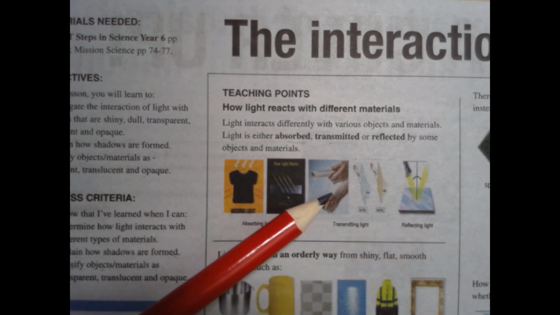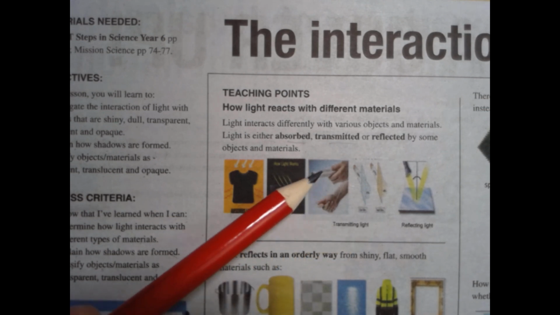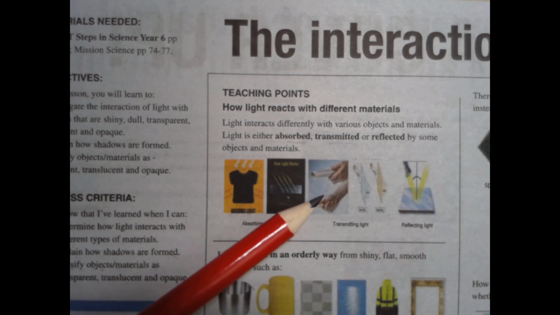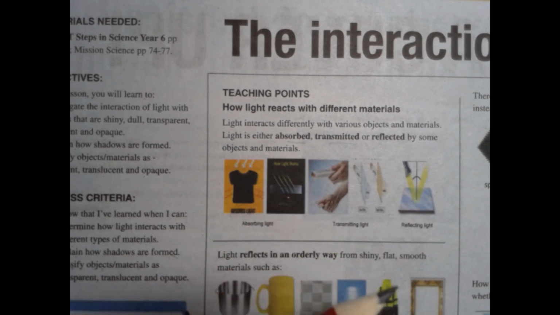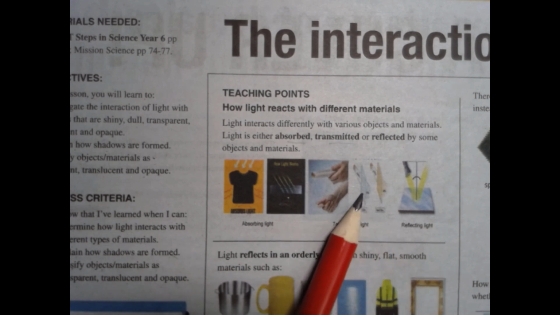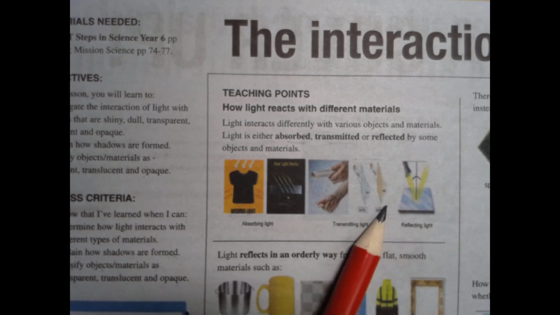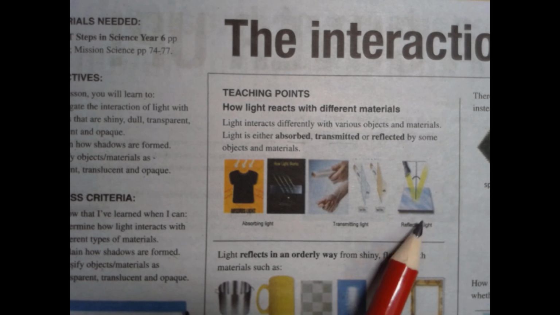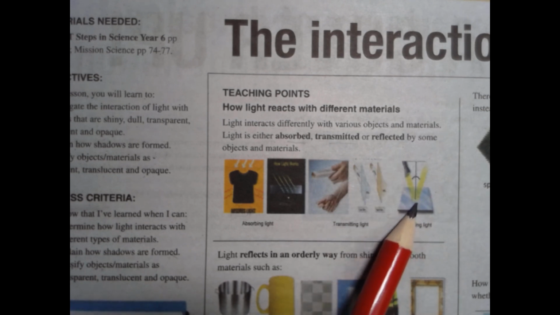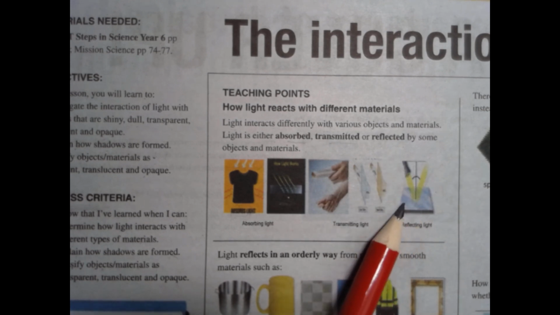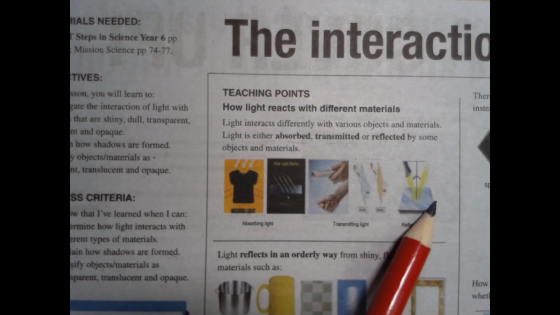And here it says transmitting light. This looks like this thing that they use to wrap sandwiches, cling wrap. Okay, so transmitting light. Okay, here we have this one, reflecting light. So we see light here coming here and bouncing. So this looks like a shiny surface, maybe something like a mirror or something like that.